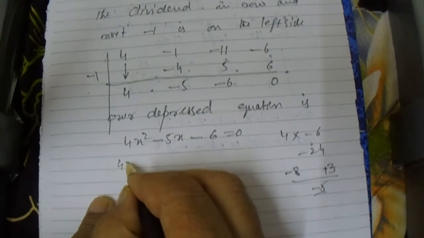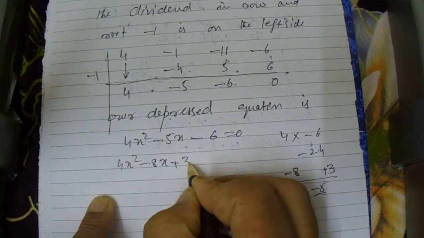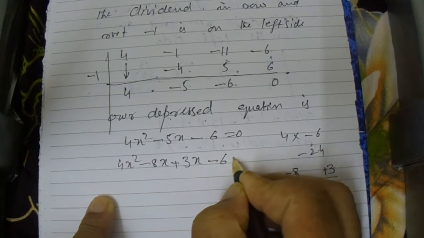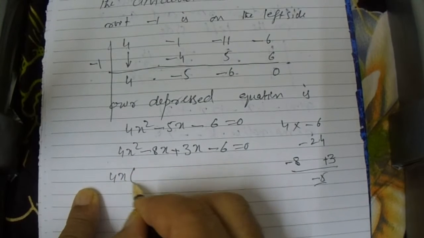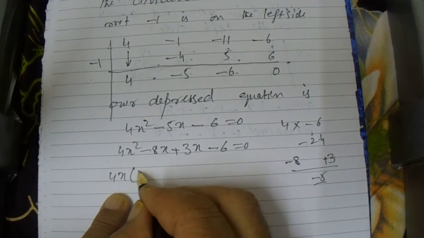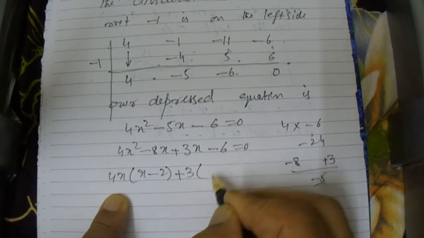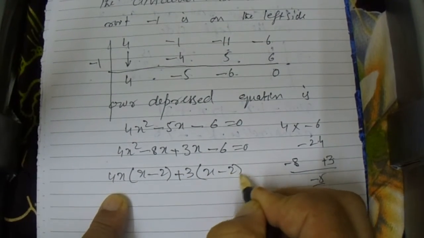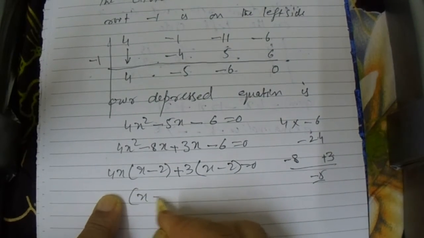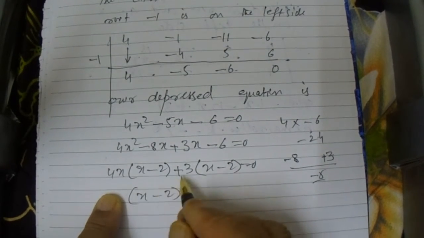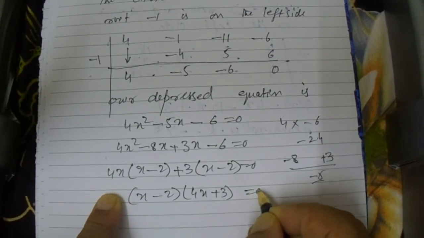Now here 4x square minus 8x plus 3x minus 6 is equal to 0. We get 4x times x minus 2, and we take 3 common from this, x minus 2, is equal to 0. Now take x minus 2 common, and the remaining part is 4x plus 3, is equal to 0.